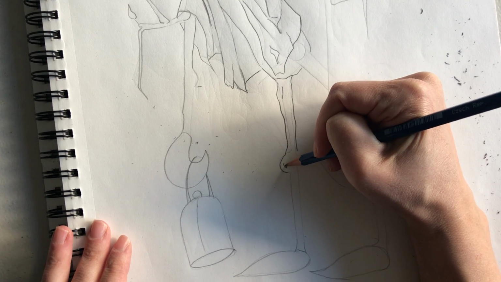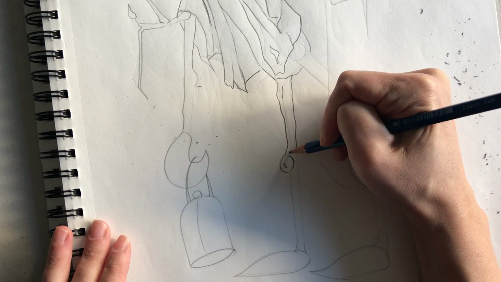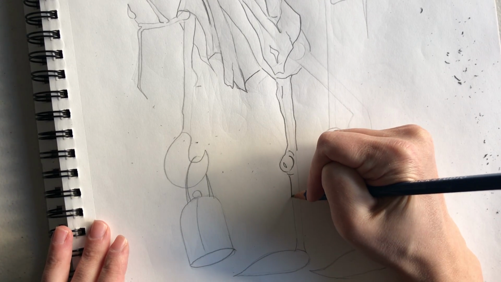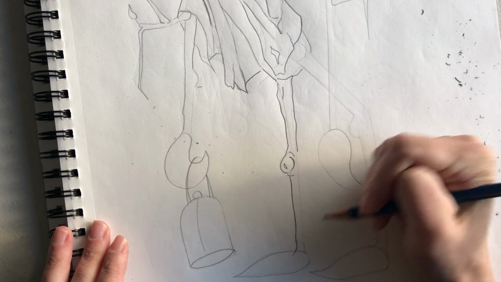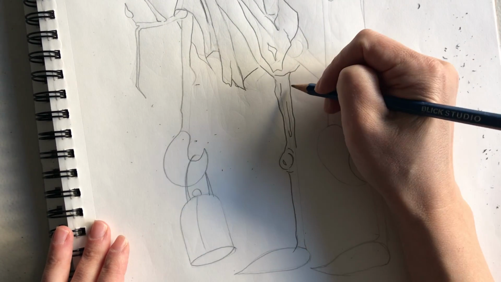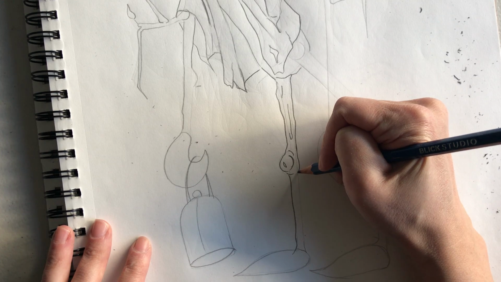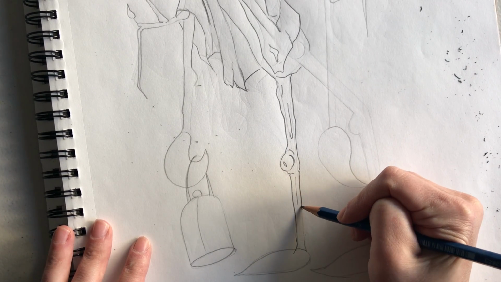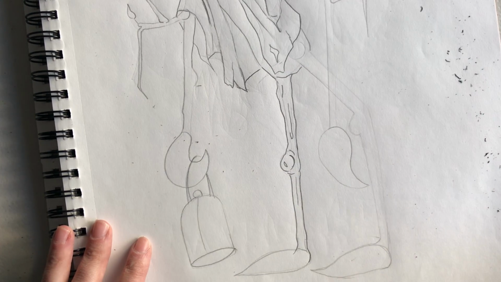What is the knot in a tree branch? How does it grow out of the trunk of the tree? What is that texture going to be like? And again, I would find some reference if I needed it, and so forth.